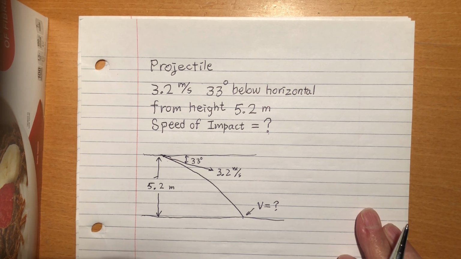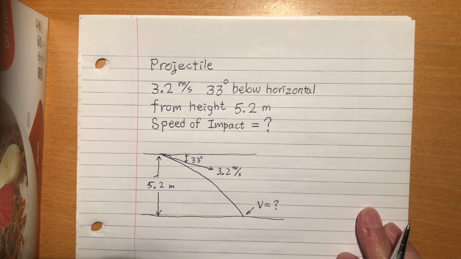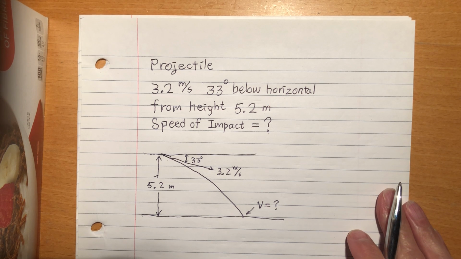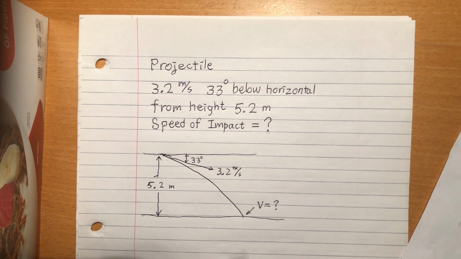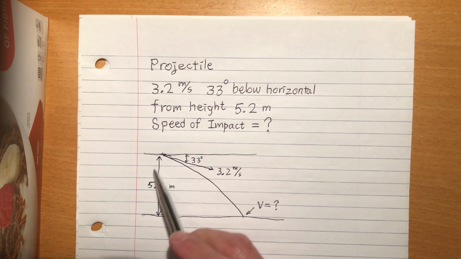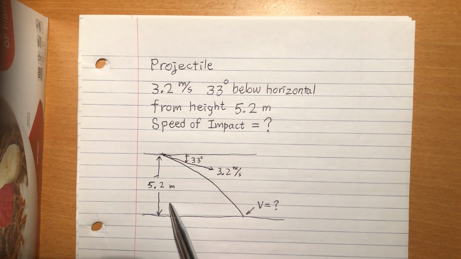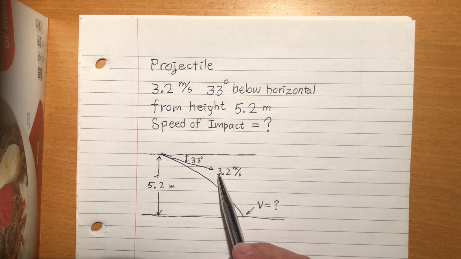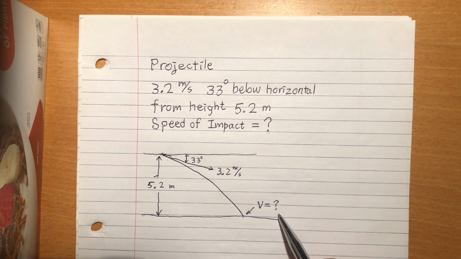Use the principle of conservation of energy. Choose this level as the zero level for potential energy. The difference between this example and the last example is that in this example, at the beginning, there is potential energy, see the height? There is also kinetic energy, see the velocity here? But at the end, there is no potential energy, only kinetic energy.